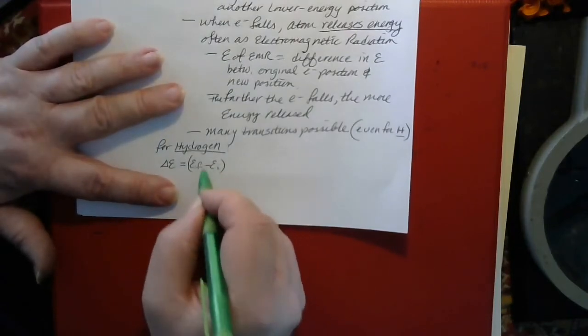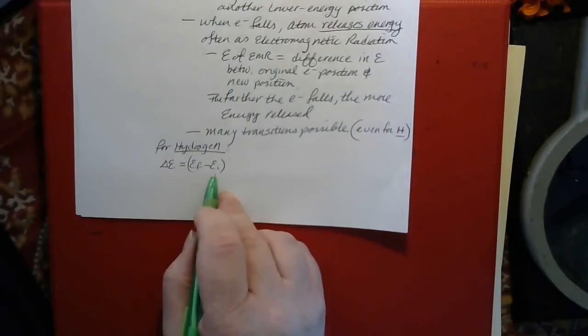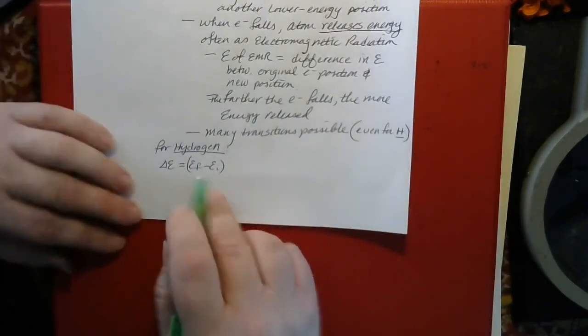So the final energy of the electron would be the lower number, and the initial energy would be the higher number, because it started out in an excited state and it's ending up in a less excited or even ground state.